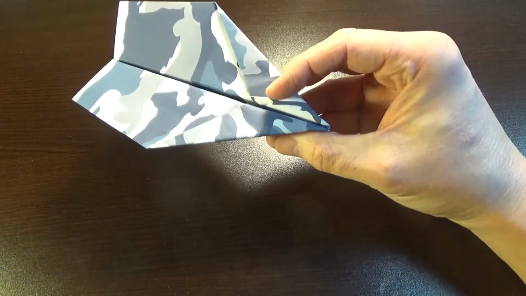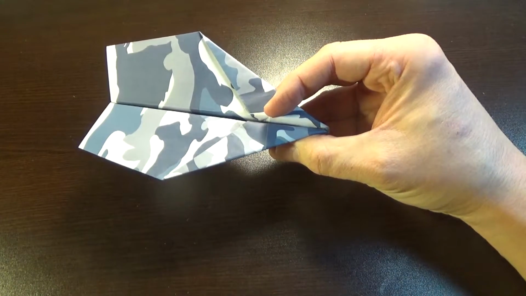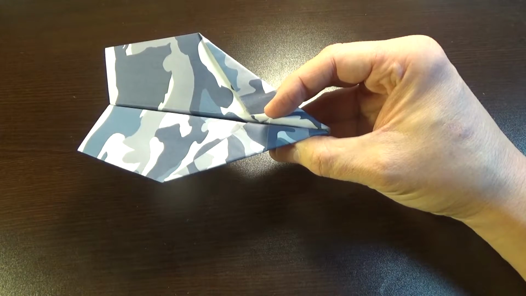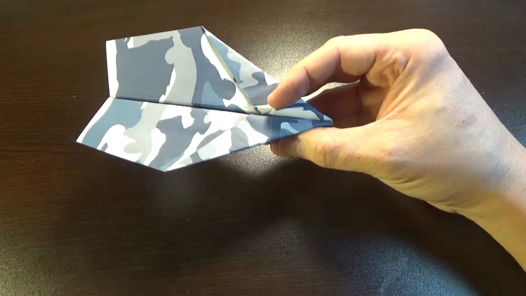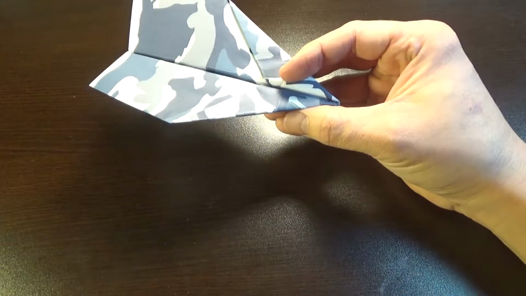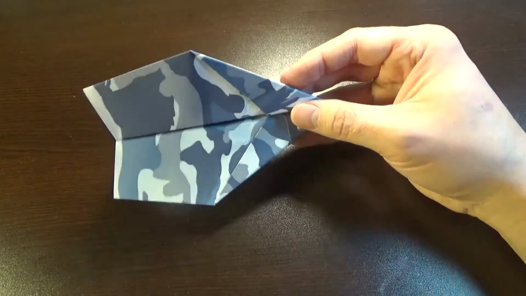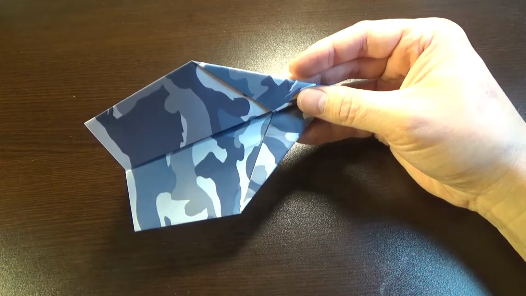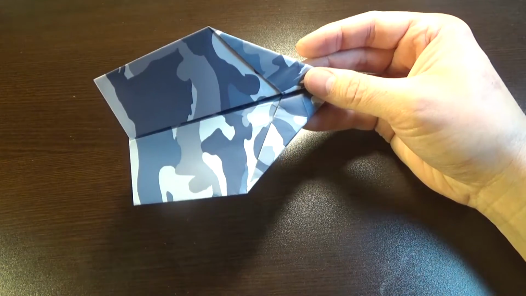I've verified that 100%. I didn't just find some paper laying around and assume that it was 100 GSM because it was A4. I weighed the paper. So if you're going to do that and you find some paper laying around, you might want to weigh it first to make sure that it's actually 100 GSM.